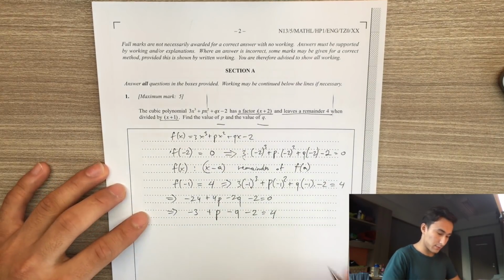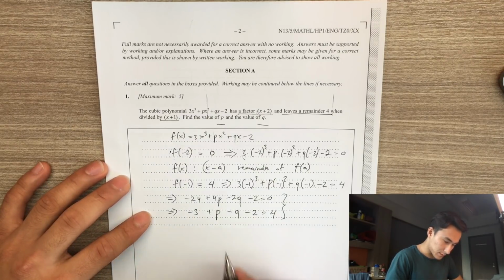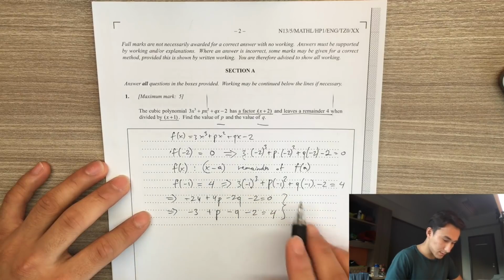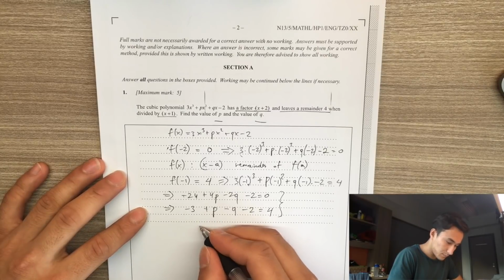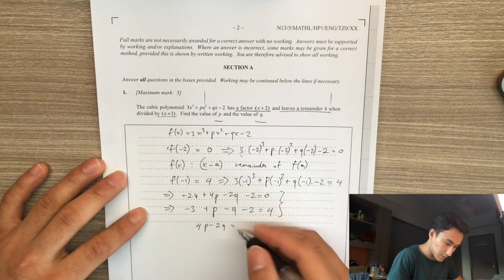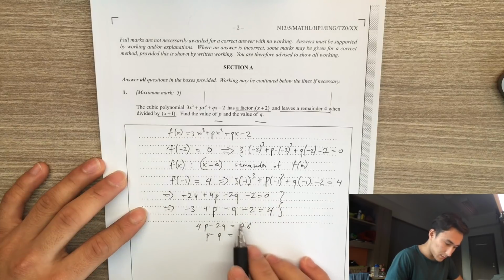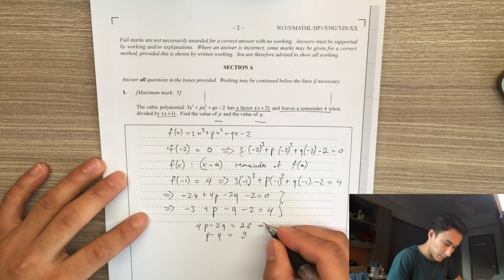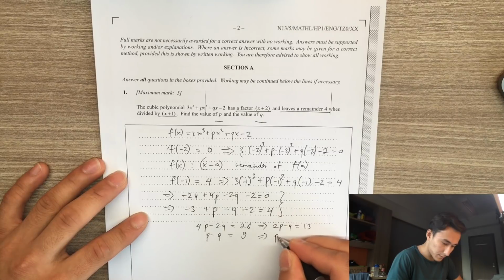All right, so we have 2 equations and 2 unknowns. First, let's take these numbers to the right-hand side. So we have 4p minus 2q is equal to 24 plus 2, which is 26, and p minus q is equal to 4 plus 2 plus 3, which is 9. From here, it follows that 2p minus q is equal to 13, and from here, it follows that p minus q is equal to 9.